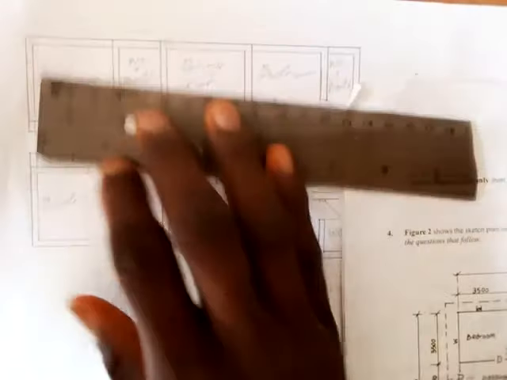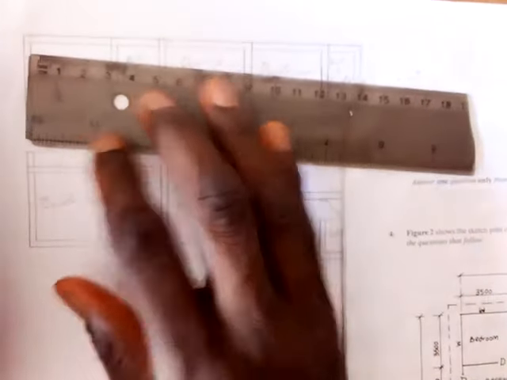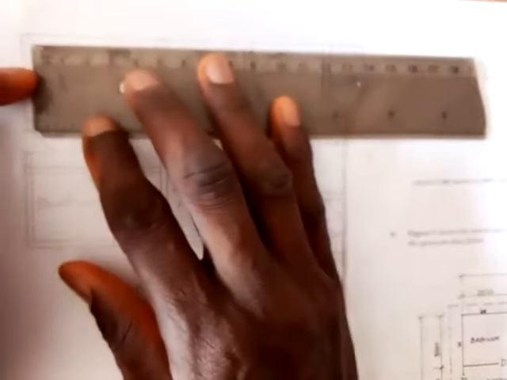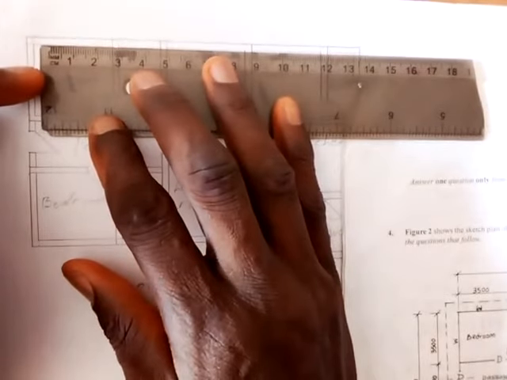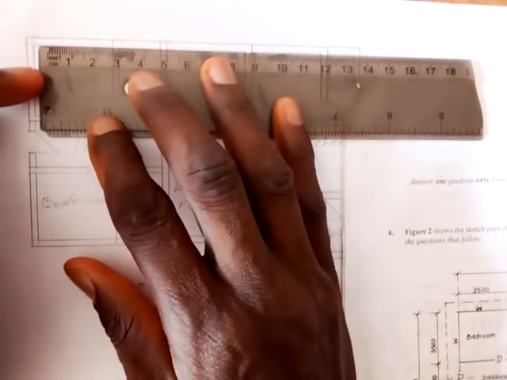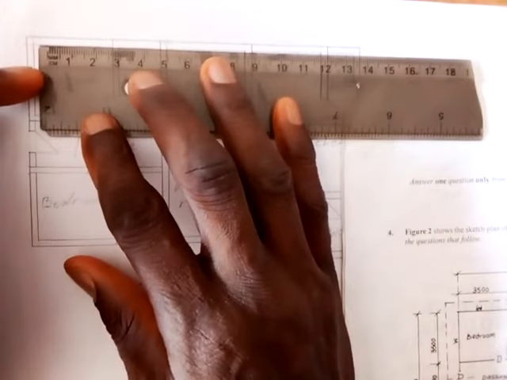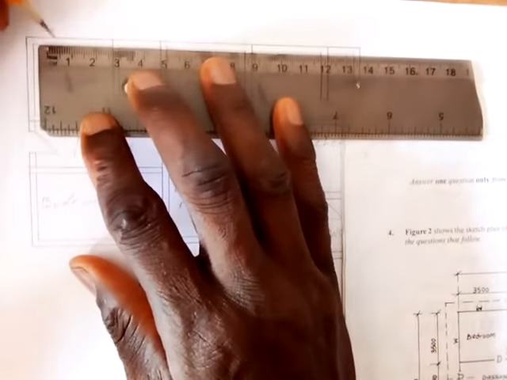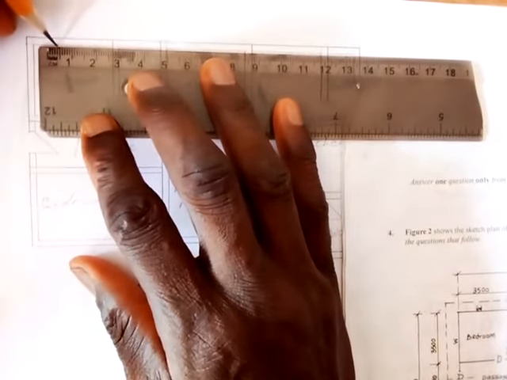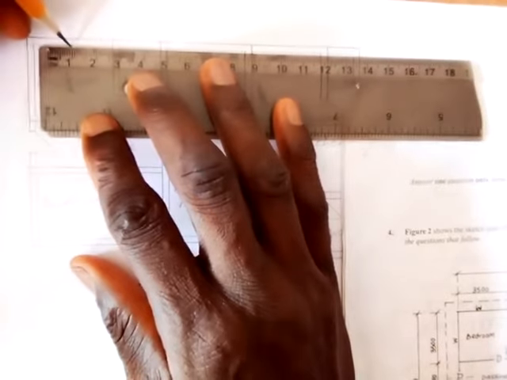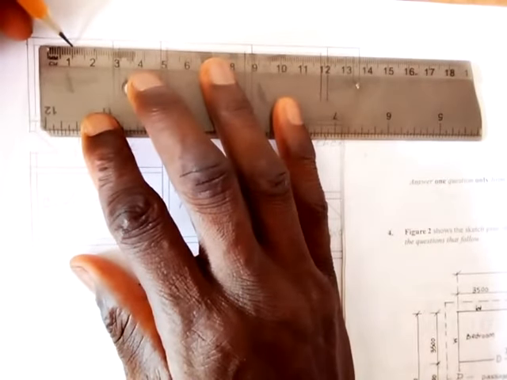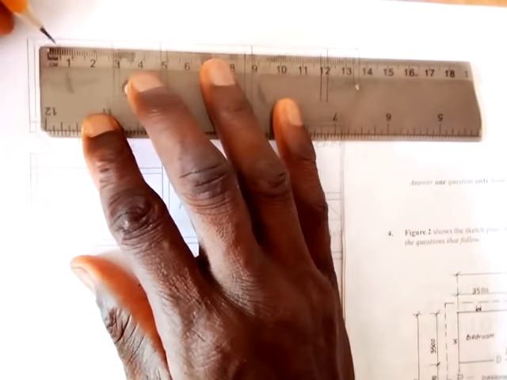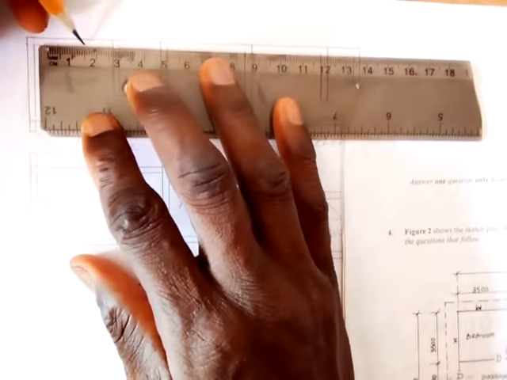Try as much as possible to centralize the windows. So I'm going to take a measurement of 12 mm here. What I mean by centralizing the window is just look at it, the middle. So with what I see here, I'll be taking 6 from here. This is the center. So I'll take 6 mm to the left and also 6 mm to the right.